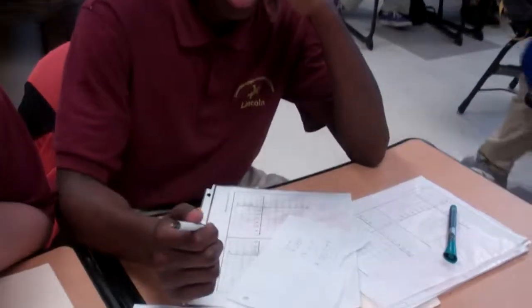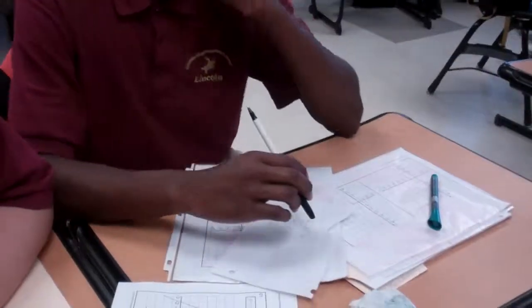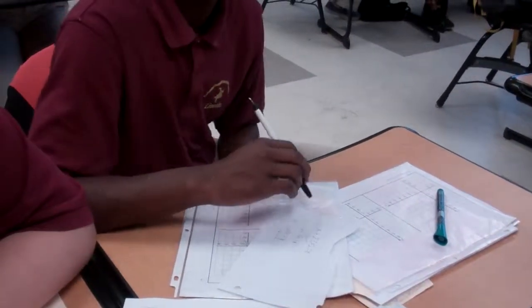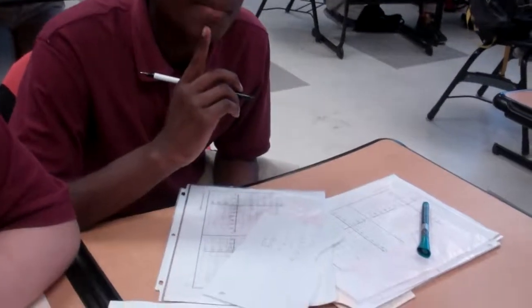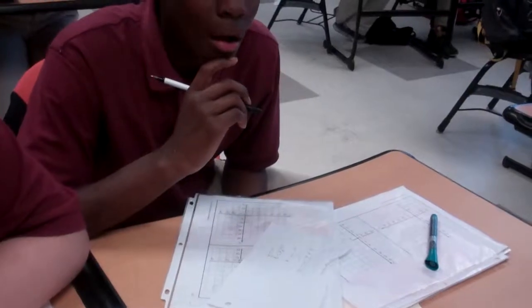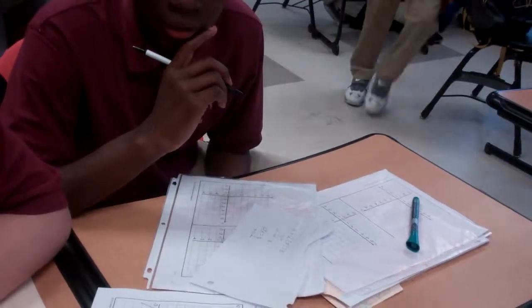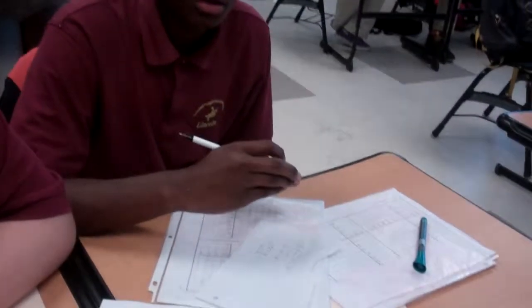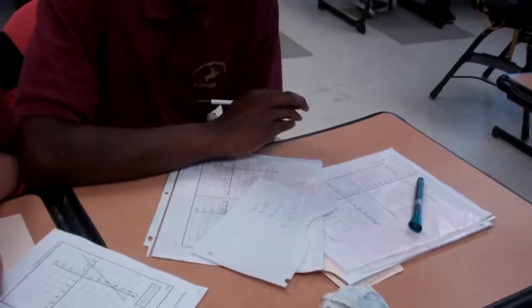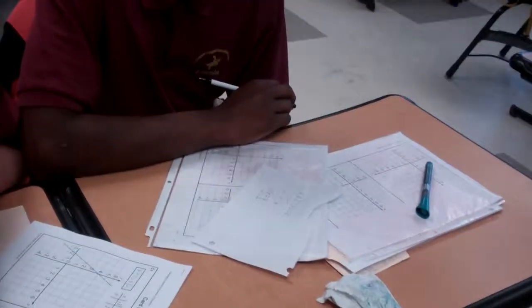If you already tried plugging in, what's another method you can use to check whether the whole thing is wrong? Remember what Christian said about what we could do with the values in the table if it was wrong? Graph it. So what are we looking for if we're graphing it? We're looking for a straight line.